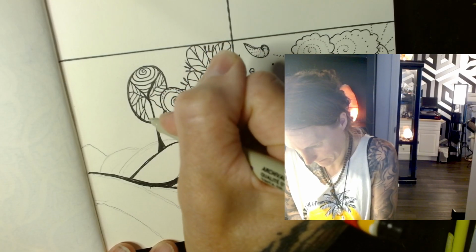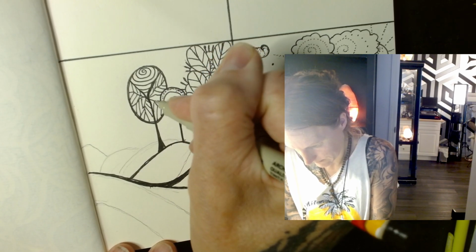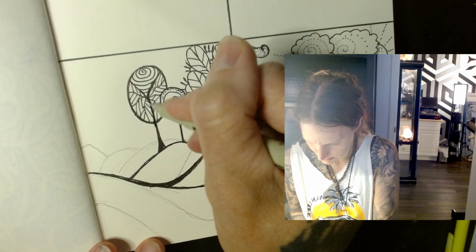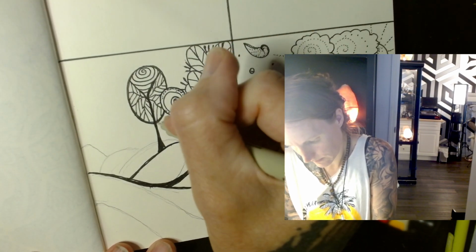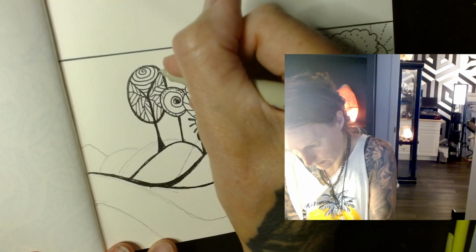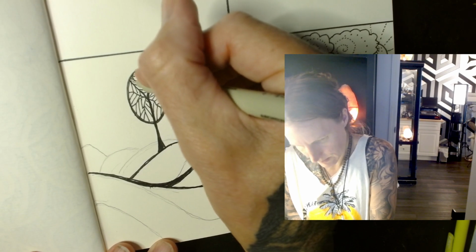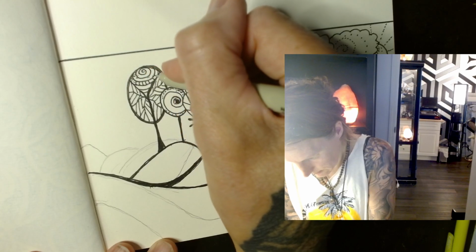I'm just drawing random lines. This one sort of reminds me of one of those static balls. Some dots in there, maybe some details.